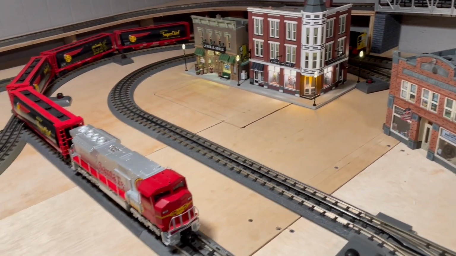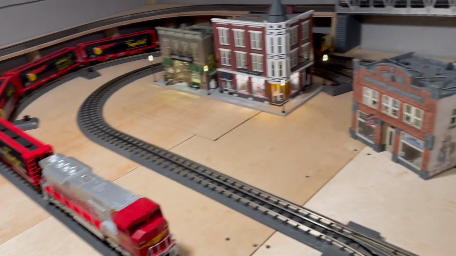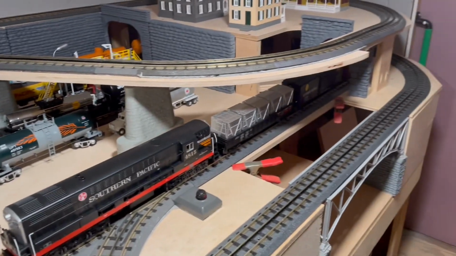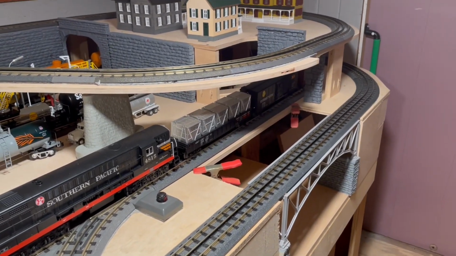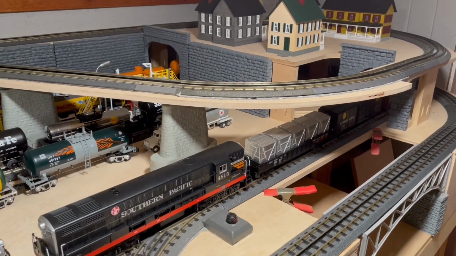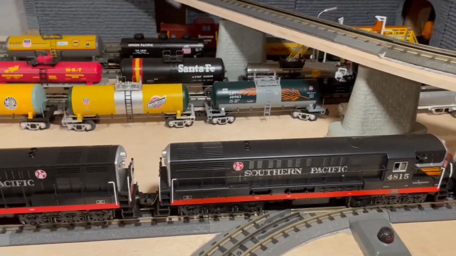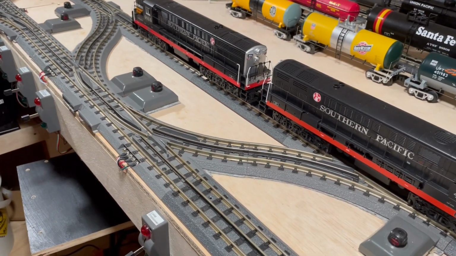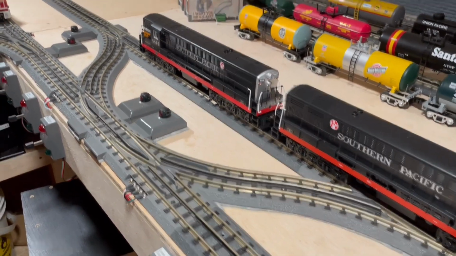This layout, the main bottom section, is made up of two loops, as you can see here. The outside loop is 042. Along with the upper loop, it's also 042. And the inside loop is 031. There's the connections, interchange here between the layouts. These are currently 031s.